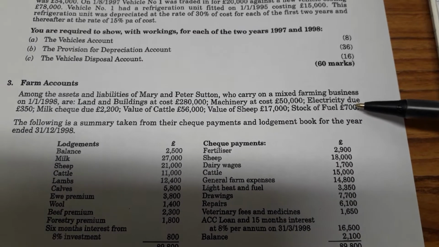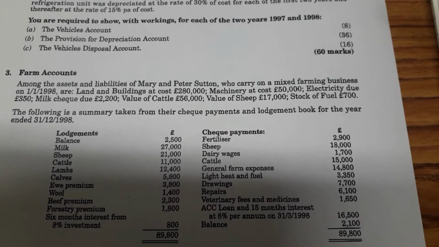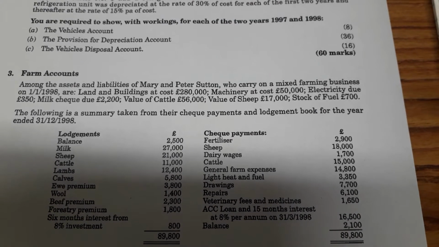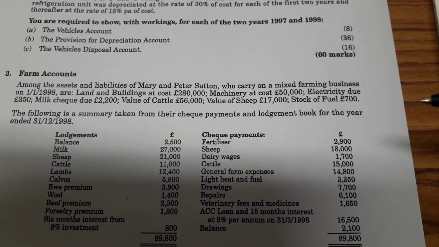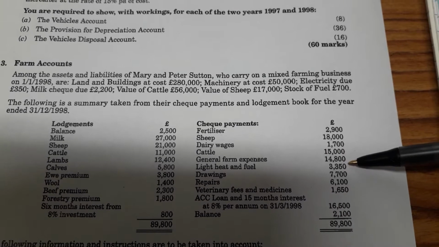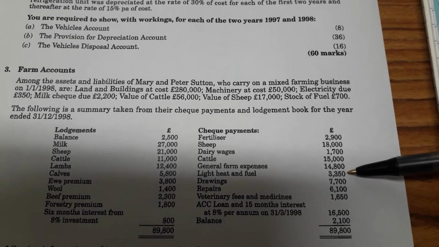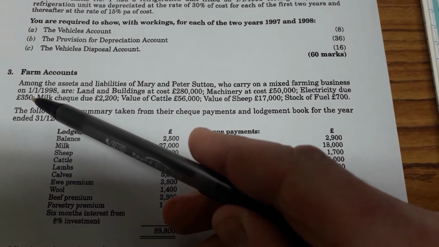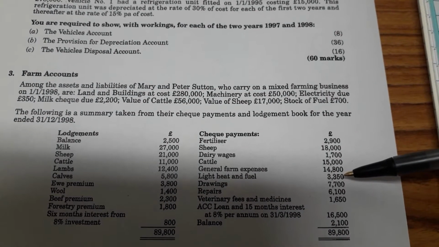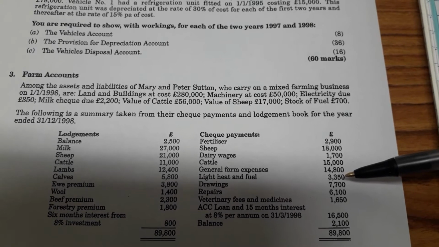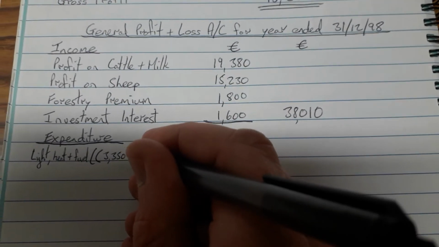So for instance, if we had electricity due 350 at the start of the year, that means you had a bill for electricity at the start of the year, which presumably that electricity the farmer used last year. So we don't want to include that in our accounts. But if this 3,350 is the amount of money that was paid out during the year, well, we assume that during the year this bill was paid that was owing at the start of the year. So that 350 is included in this 3,350, but we don't want it to be because it's for electricity we used last year. So the first thing we're going to do is subtract that 350.